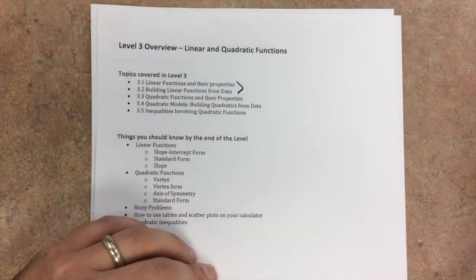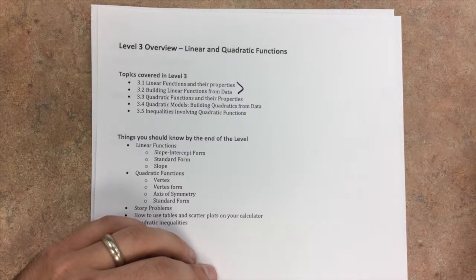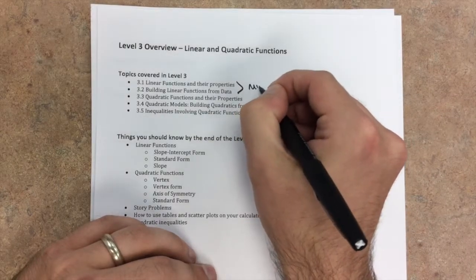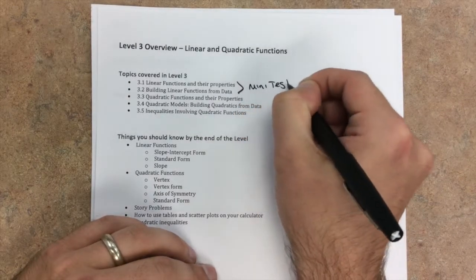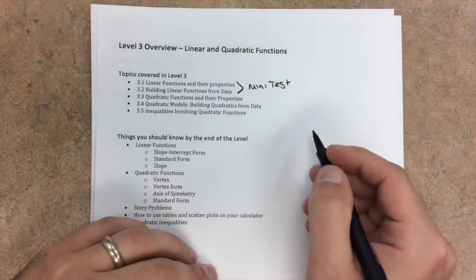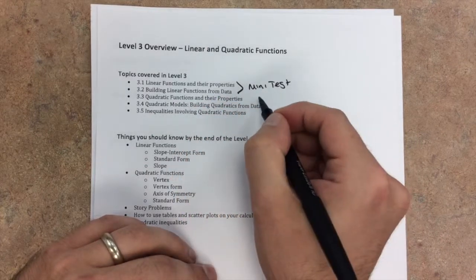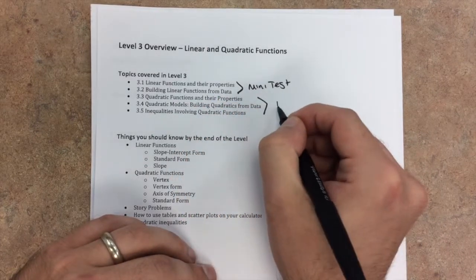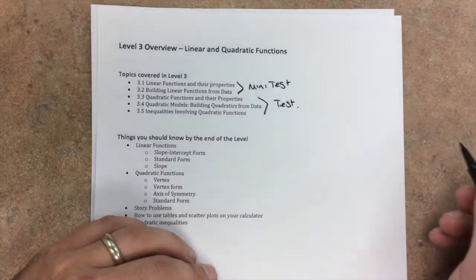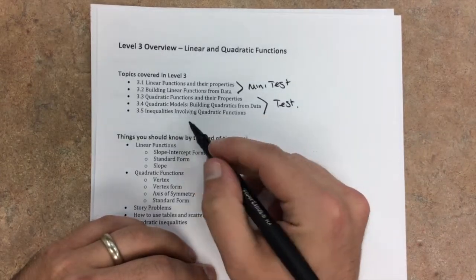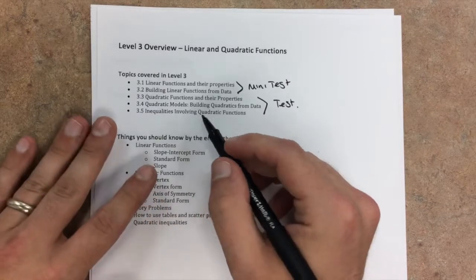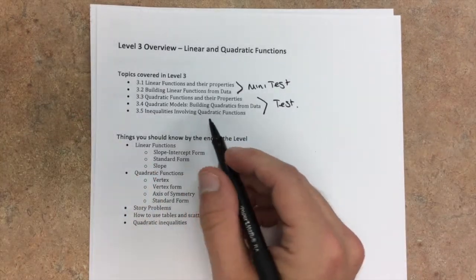But since we've got other things coming up, like senior retreats really soon, we're going to have a mini test over these two units. Then after that, we'll have the rest of the test. So in another week or so, we'll have a test over 3.3 to 3.5, which is all about quadratics, and then we throw in inequalities afterwards.